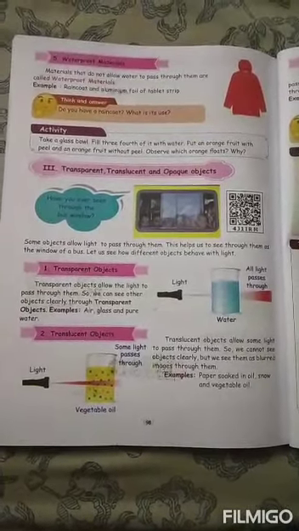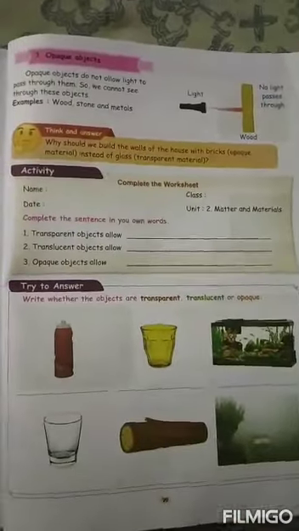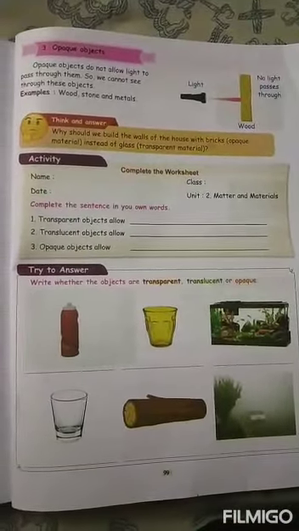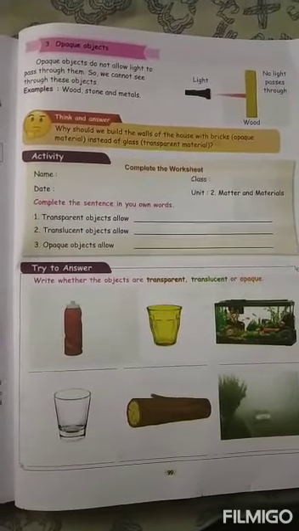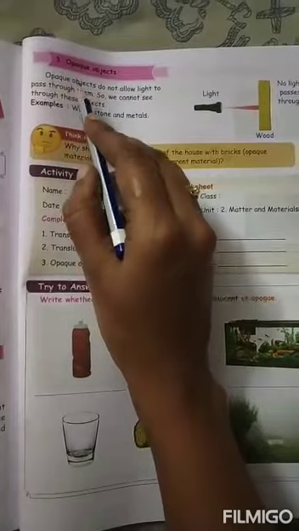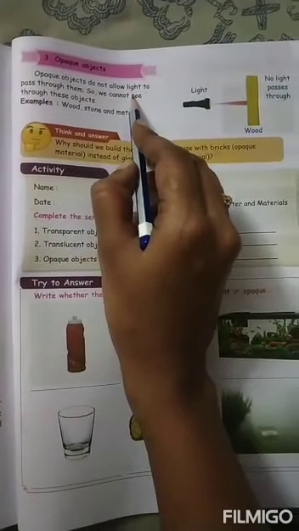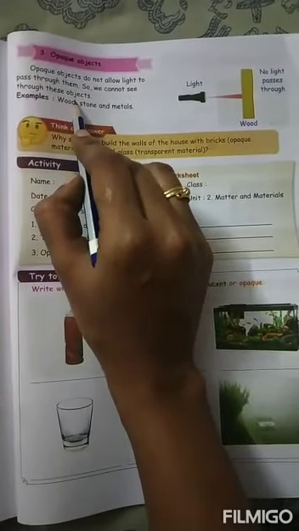Okay, children. Now coming to the last objects, opaque objects. Opaque objects are materials through which we cannot see anything. That is, the light will not pass through them. So those are opaque objects. Opaque objects do not allow light to pass through them, so we cannot see through these objects.